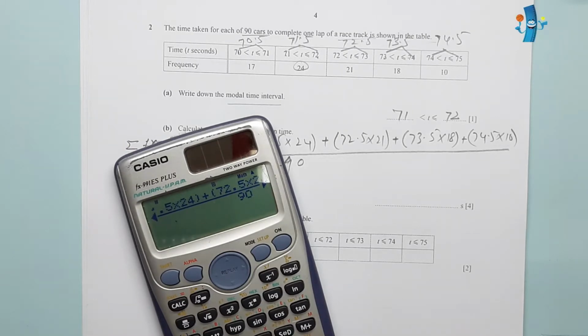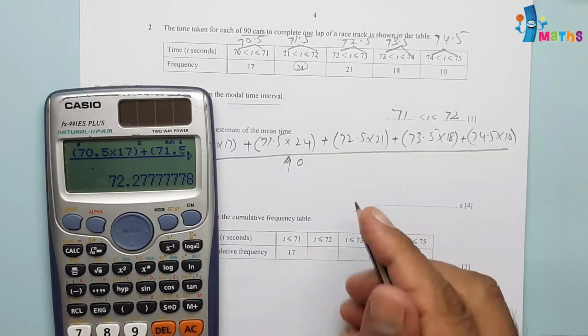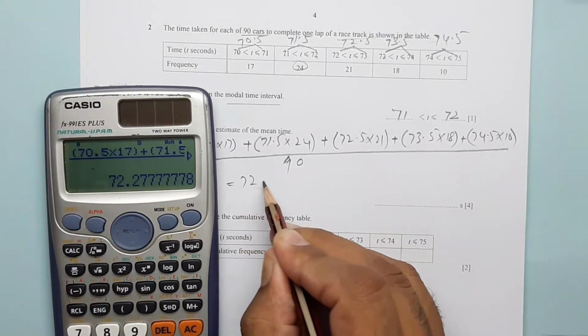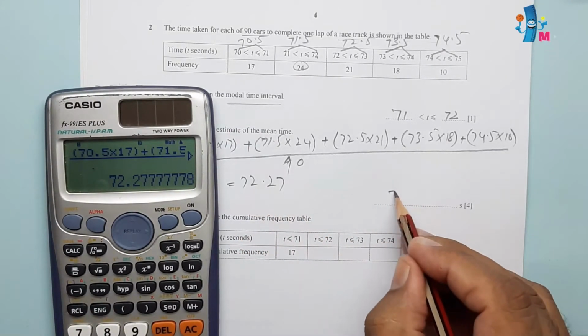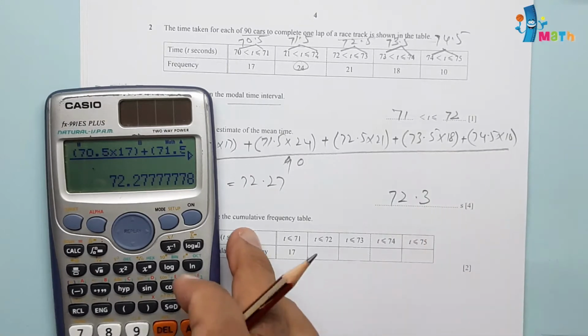If we divide by 90, we get 72.27, so we can write 72.3 as the answer.